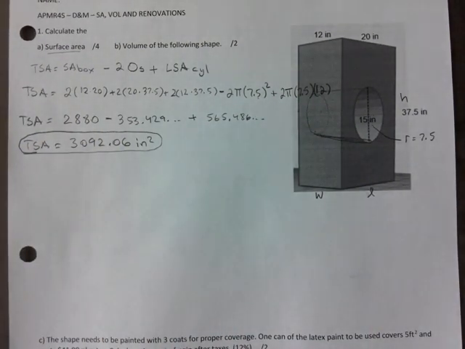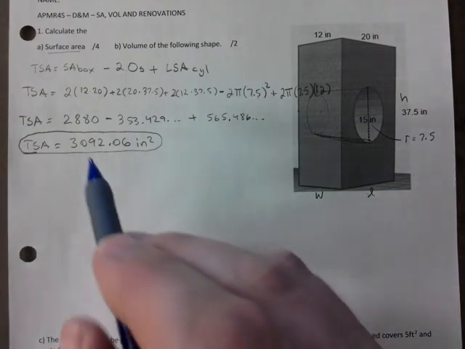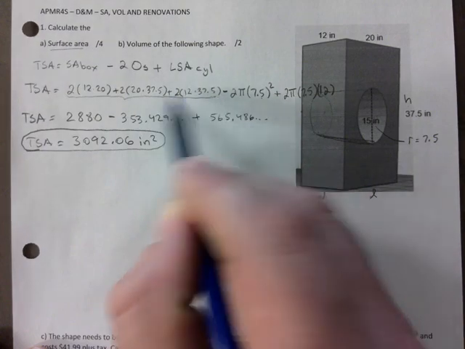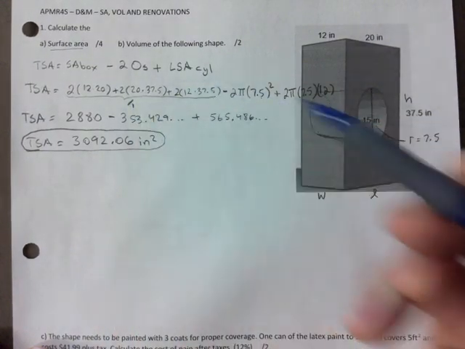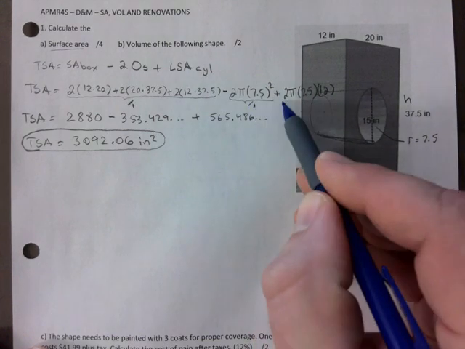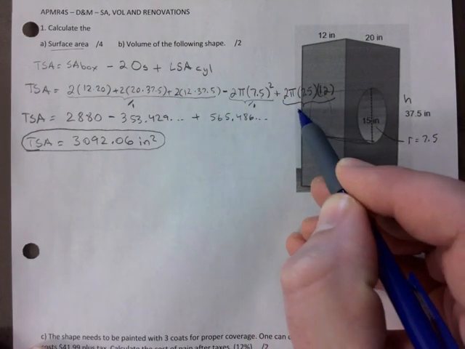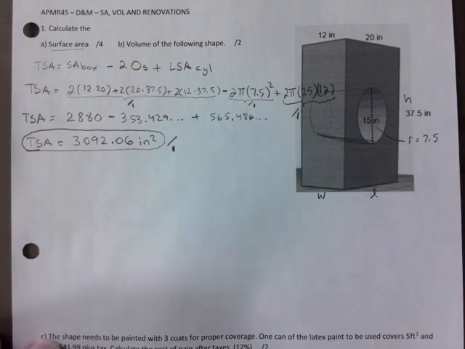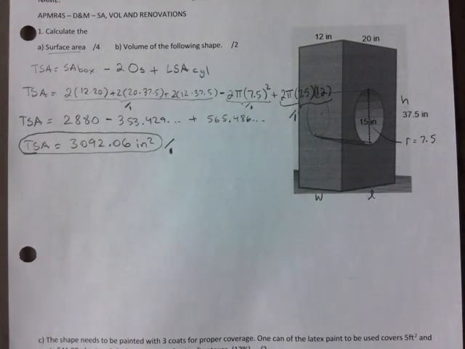So how are we going to give you marks here? I would say in this case you would get 1 mark for having the box part, 1 mark for subtracting the two circles, 1 mark for having the lateral surface area, and then 1 mark for correct calculation and getting the final answer. So if you missed any of those 1 markers, take away that mark, but you still get your final answer mark, provided you're doing everything else correctly.